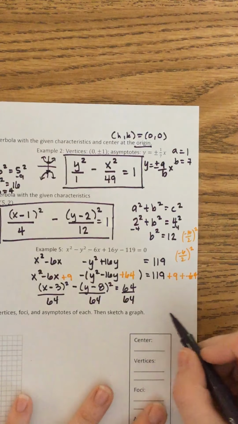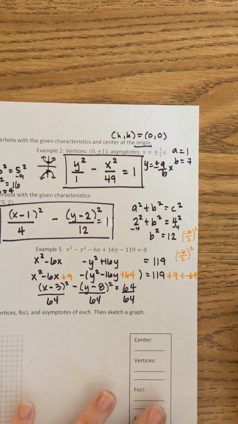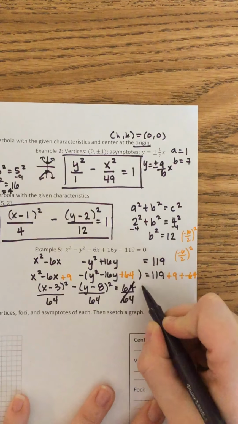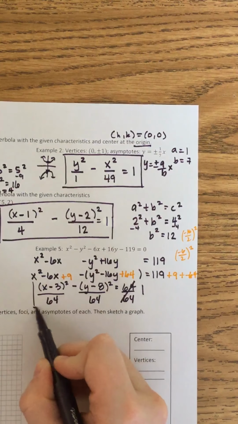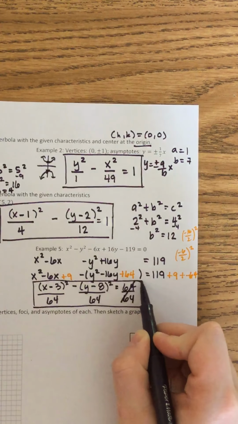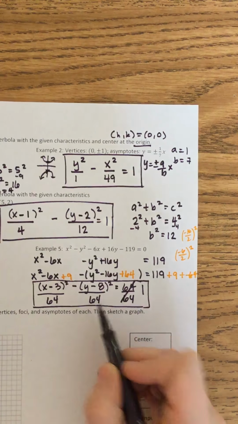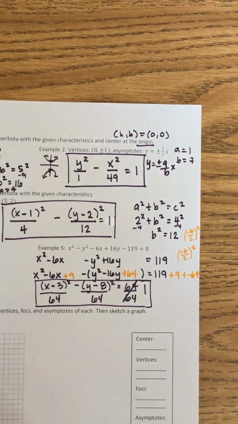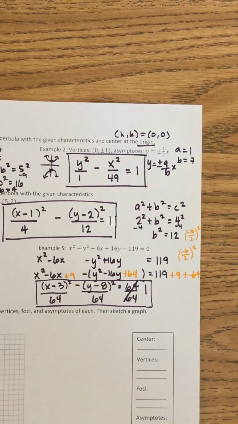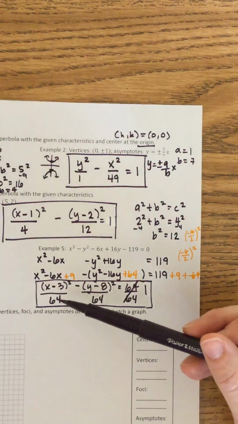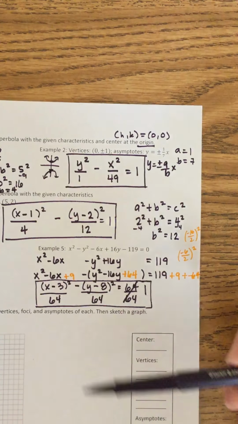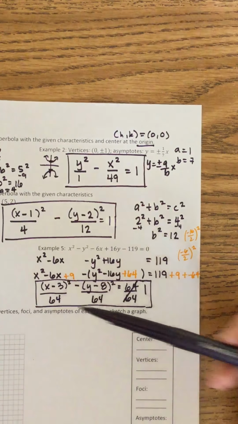However, I ran out of room. So let's just mark this out and put 1. If there were coefficients in front of the x minus 3 or the y minus 8, then I would need to simplify the fractions like we did in example 4. So this hyperbola would be horizontal because x is first, and your vertices would be left and right 8 from the center.